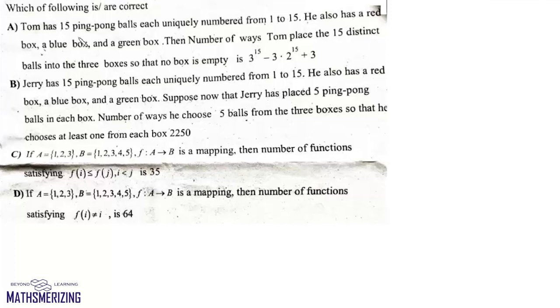Now here the question is, Tom has 15 ping pong balls, each uniquely numbered from 1 to 15. He also has a red box, a blue box, and a green box. So we have distinct balls and distinct boxes. The number of ways Tom places 15 distinct balls into 3 boxes so that no box is empty is 3^15 minus 3 into 2^15 plus 3. Now this is nothing but the number of onto functions defined from 1 to 15 to 1 to 3.